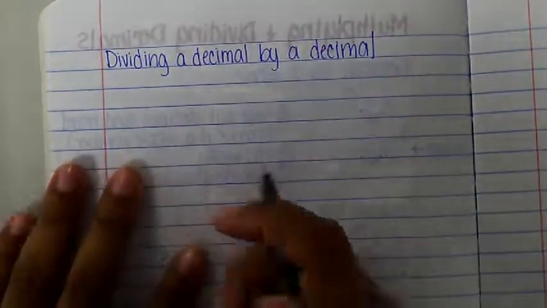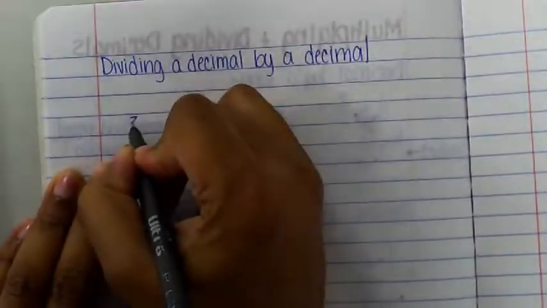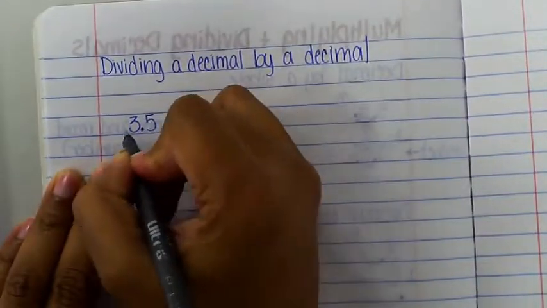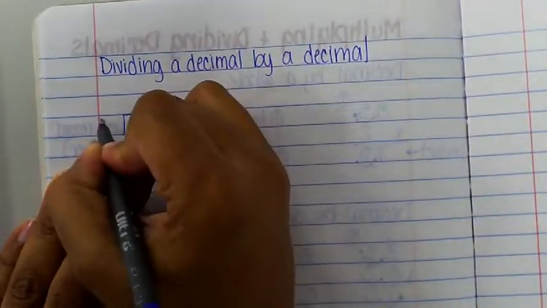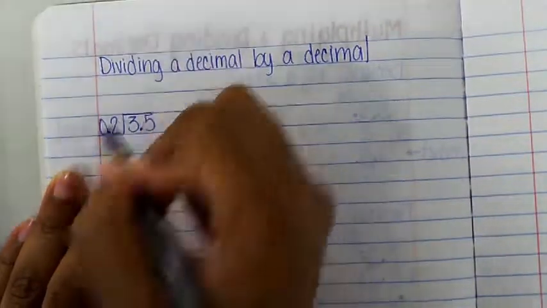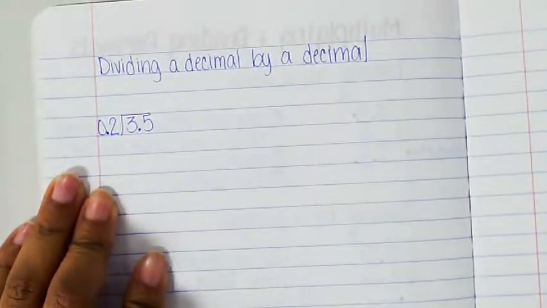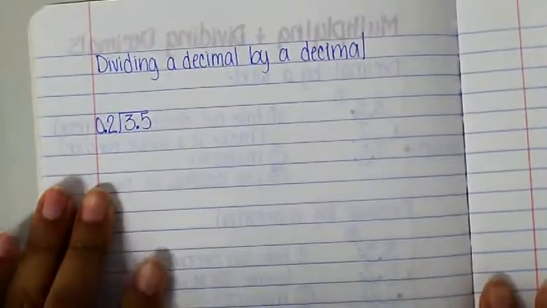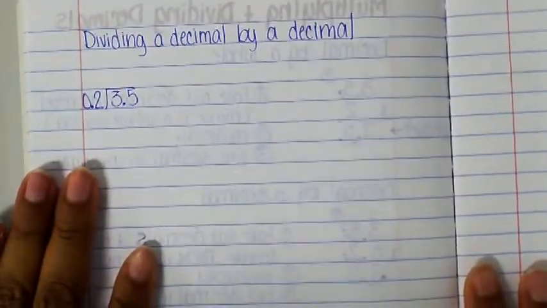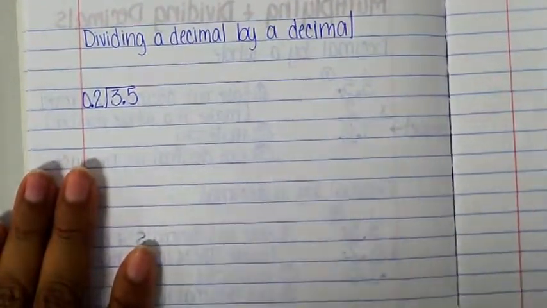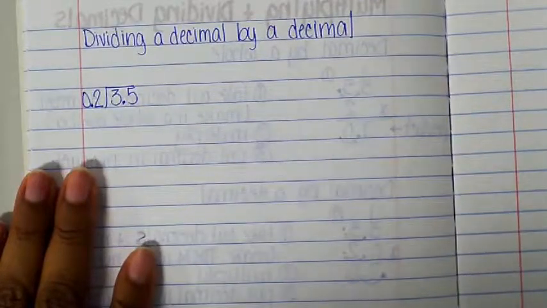All right, we're going to use our same numbers. 3 5/10 divided by 2/10 now instead of 2. All right, this one requires some more steps.